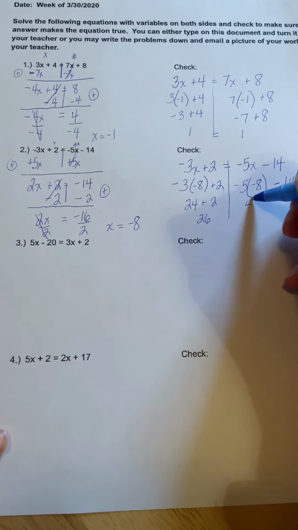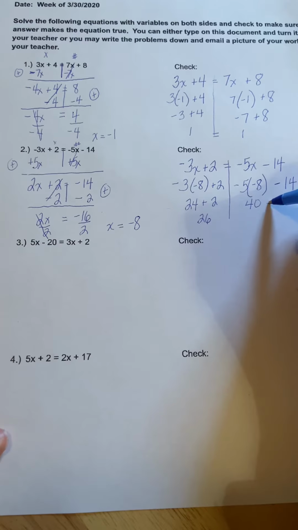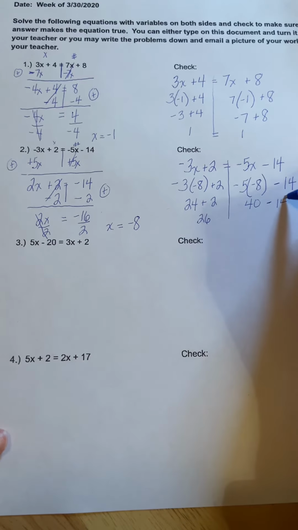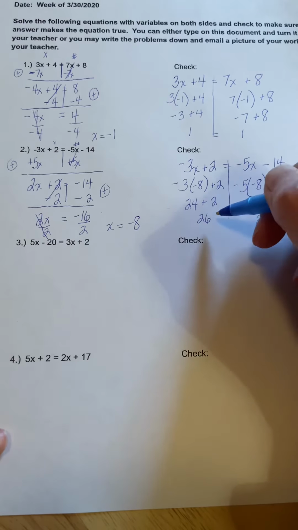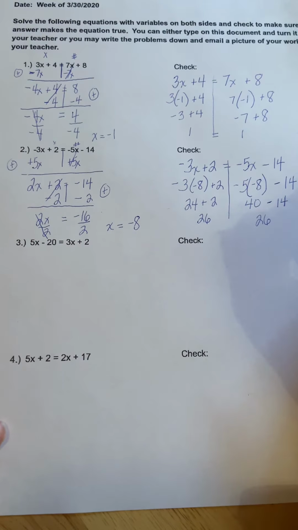This is 40, take away 14. Let's see how we could do this without a calculator. Well, 40 minus 10 is 30, and then take 4 more away, that's 26. So negative 8 worked because it made both sides equal.